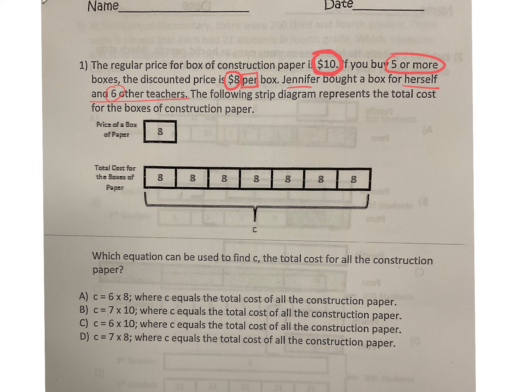Okay, so the price of a box of paper is $8. Why was it 8? Why do they have an 8 right there? What does the word problem tell us? Why is there an 8? Gavin, what does the word problem tell us? It's $8 for one box. It's a discounted price if 5 or more people buy them, correct?